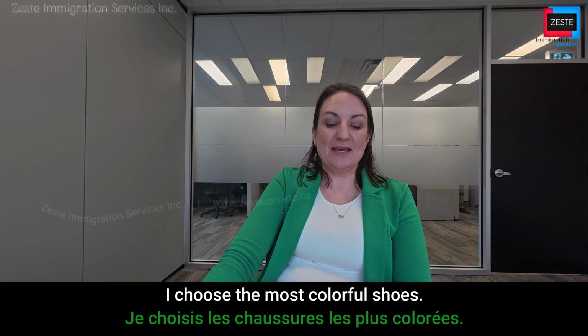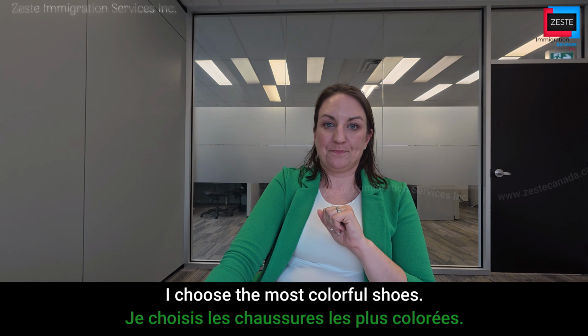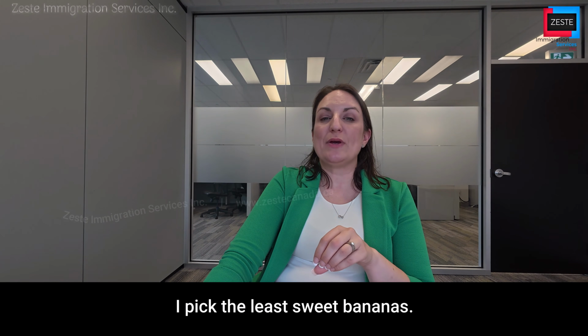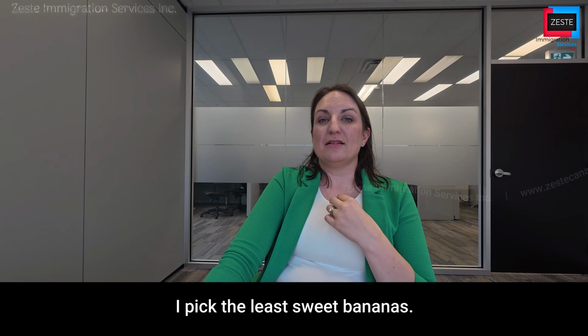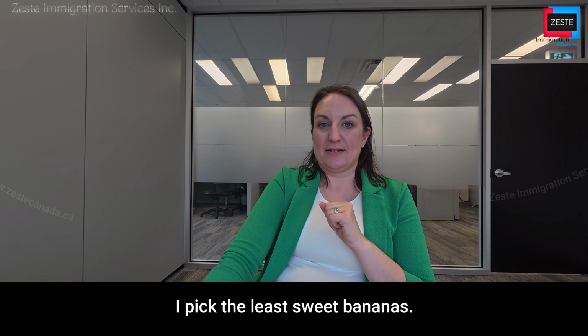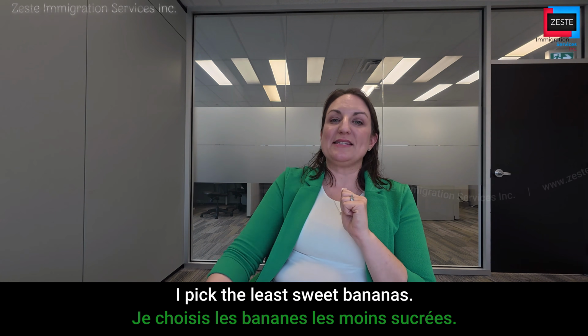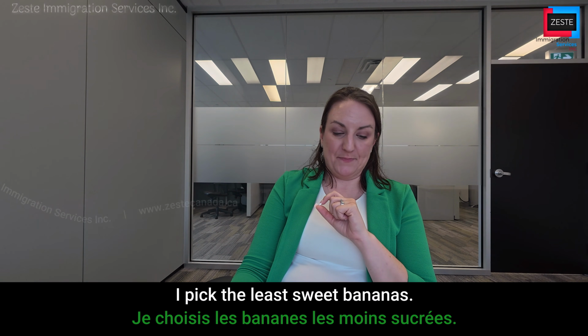Je choisis les chaussures les plus colorées. Last but not least, I pick the least sweet bananas. That's right. Je choisis les bananes les moins sucrées.